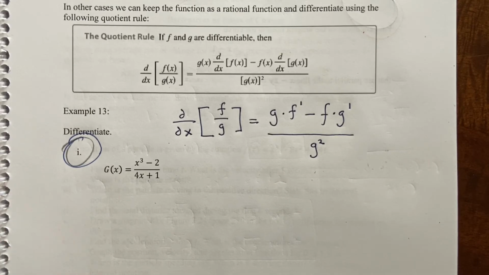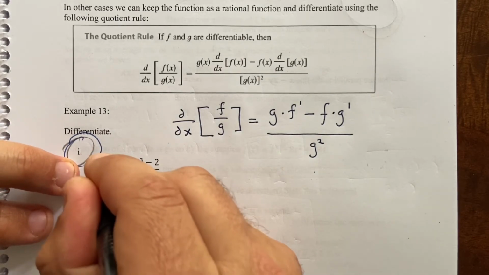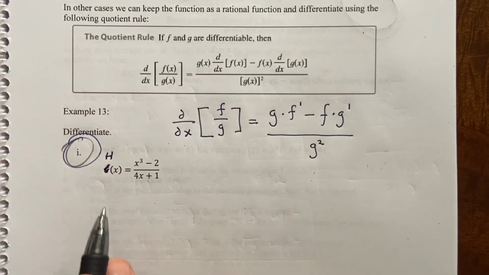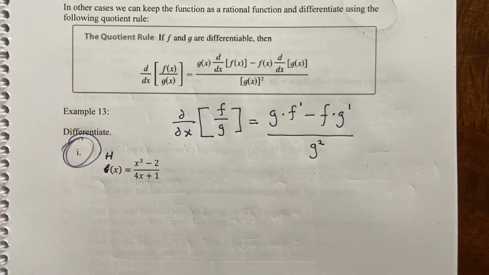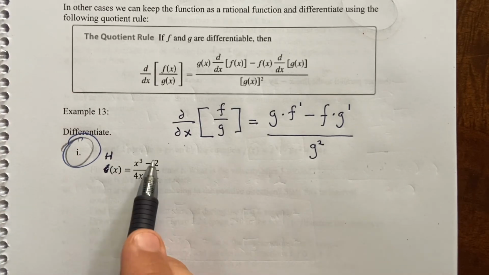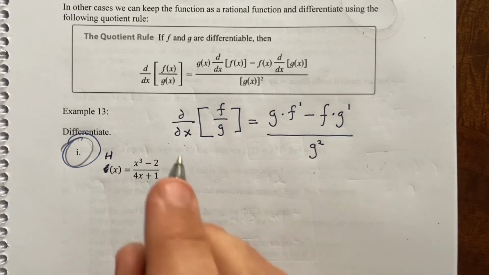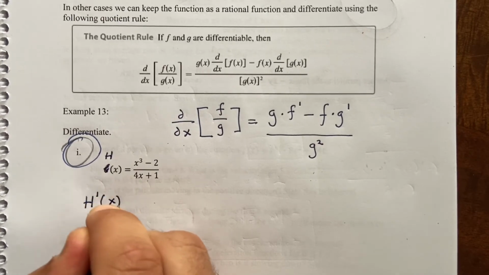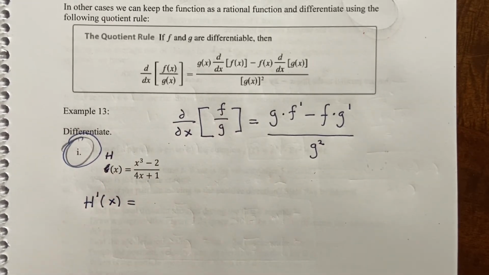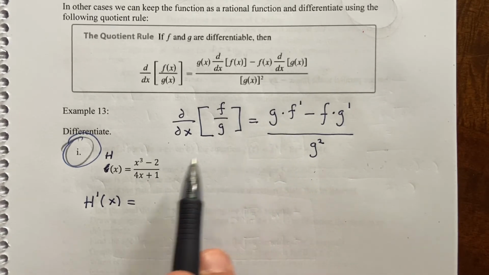Okay, so I kind of want to change this one to h as well. I'll do capital H this time. So let's say we have capital H of x equals this thing. So this is playing the role of f, this is playing the role of g. So to find h prime of x, then this says to multiply by the bottom, right?